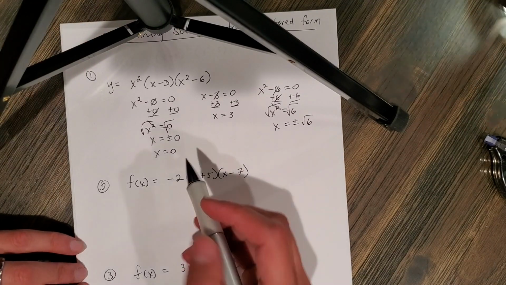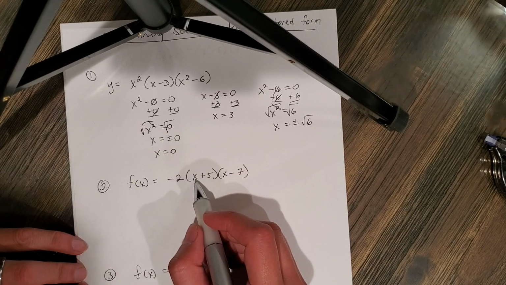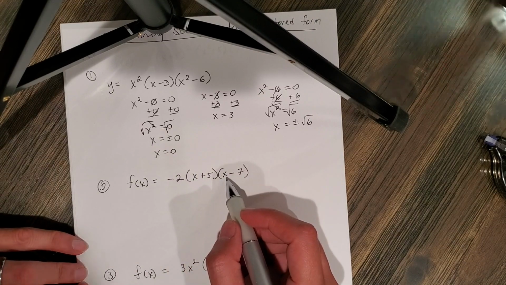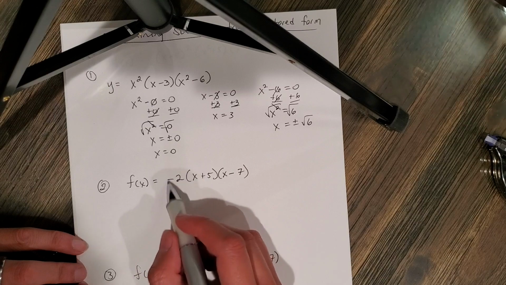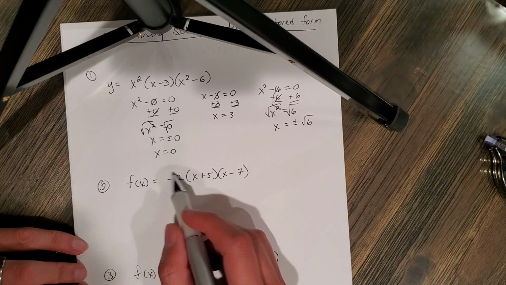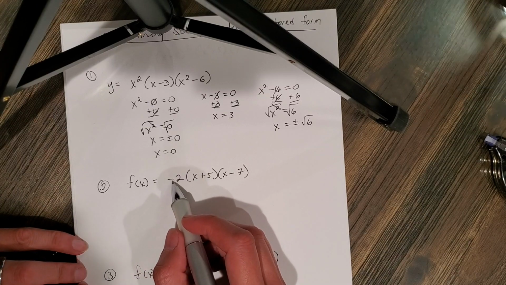Now the next one here, they're all linear. Notice there's one x there and one x there. This here does not have an x, so that means no solution will come from there.